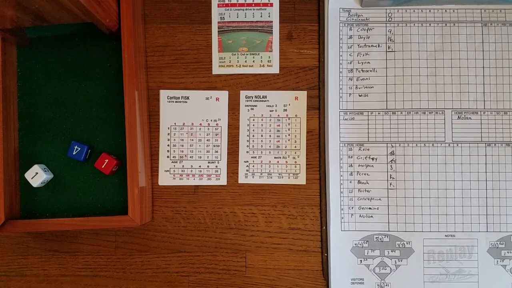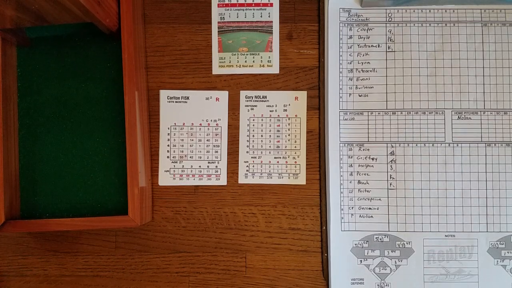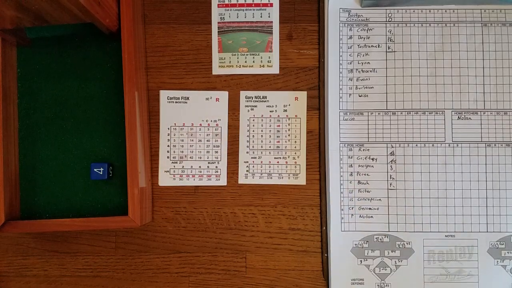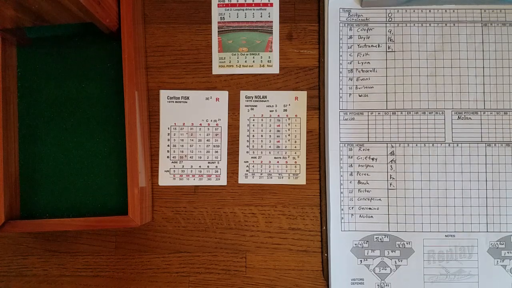So we have to figure out who the ball is hit to. So we're going to roll the D6 and see what we get. It's a 4, which means it's into the hole at second base. So it says hurry up throw may be wild. Roll against the error rating of the fielder. All right, second baseman error rating for Morgan is a 54. So if the red and white die total more than 54, it will be an error on Morgan. Otherwise, it'll just be an infield hit.